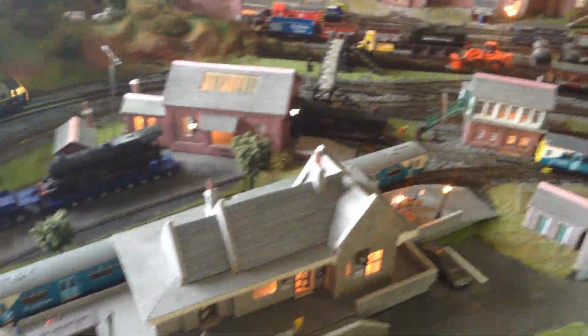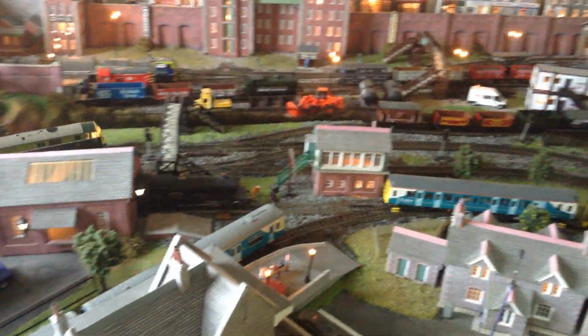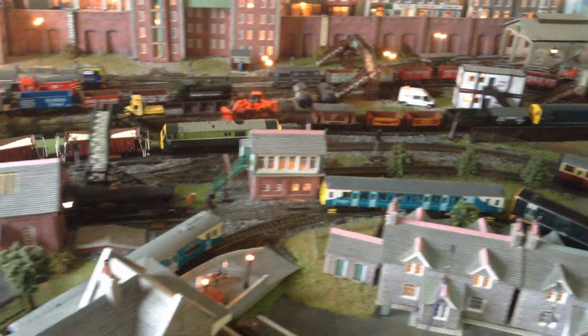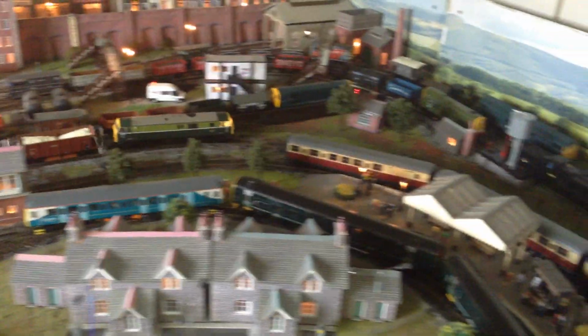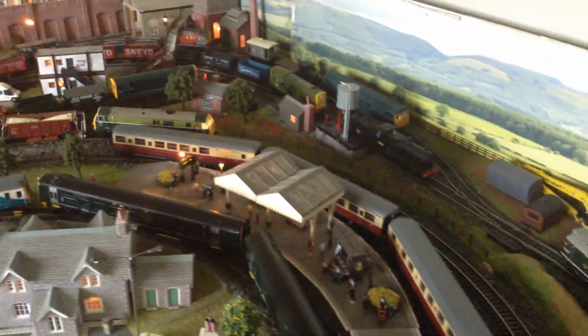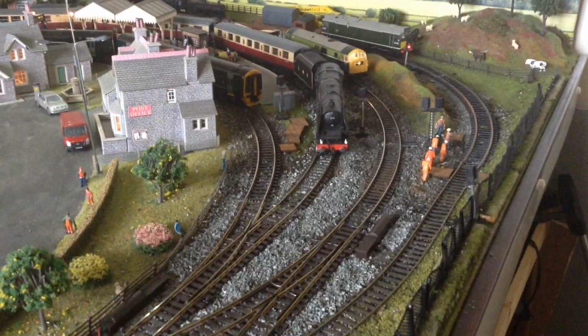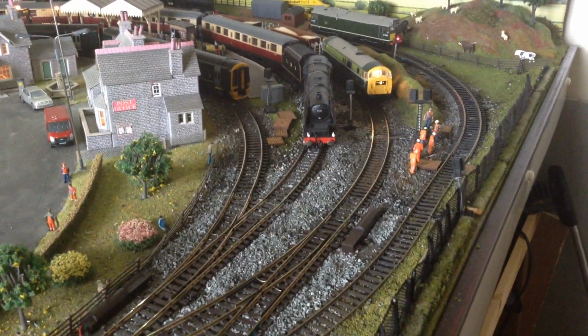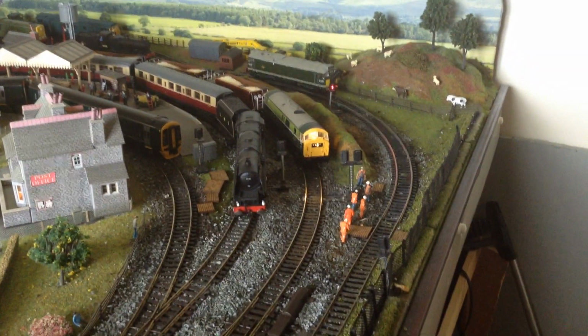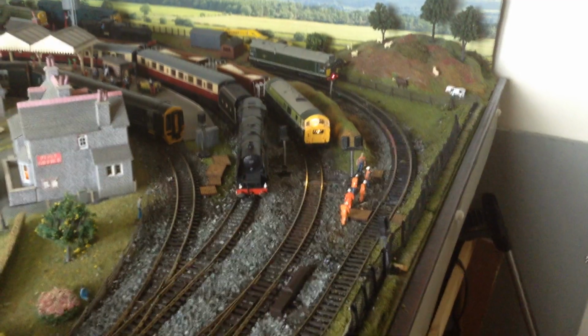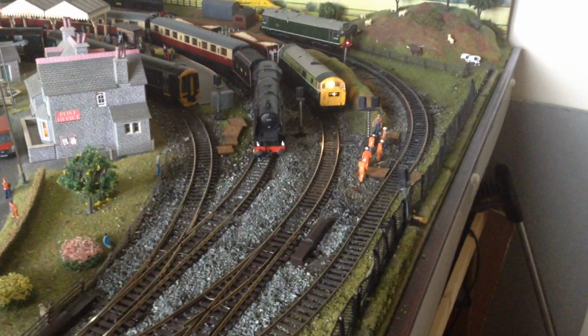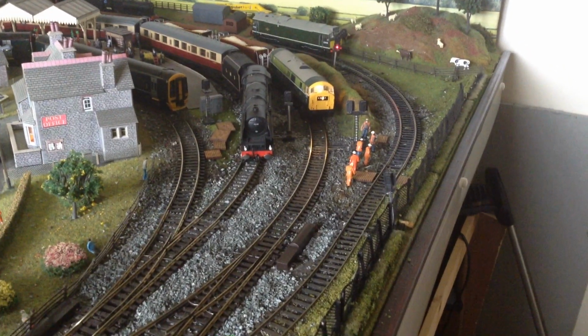So it should slow off now and switch off, and that's done it. Here it comes. And stopped. Now the cab lights should go out, and then the lights, and then the engine turn on.